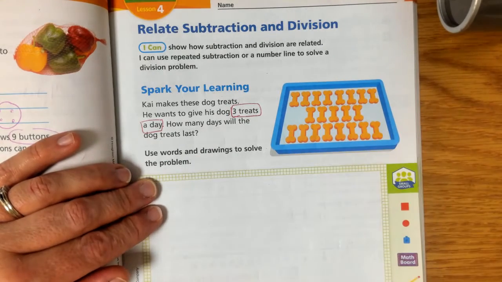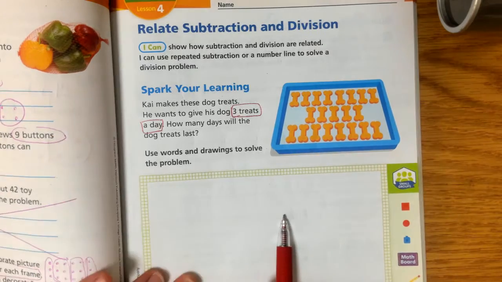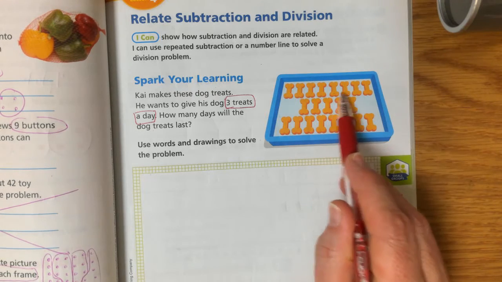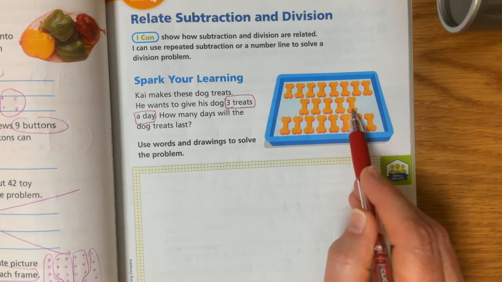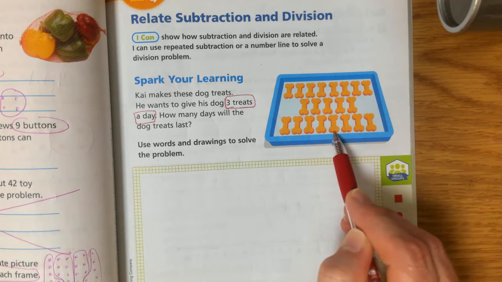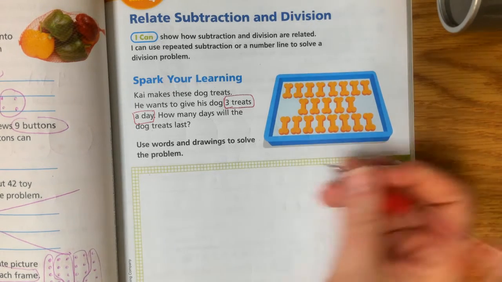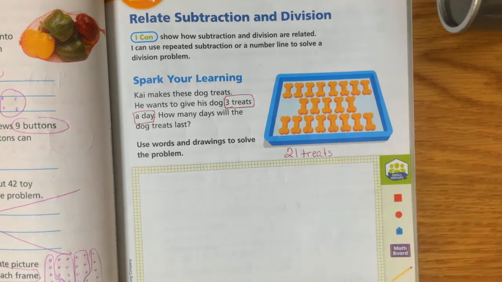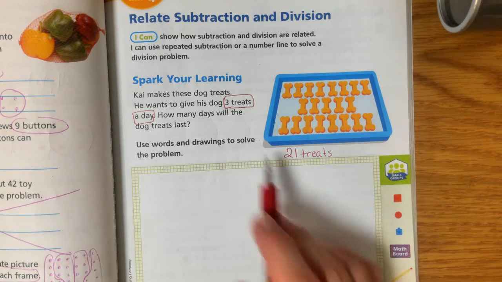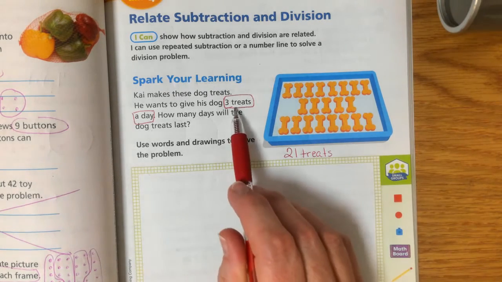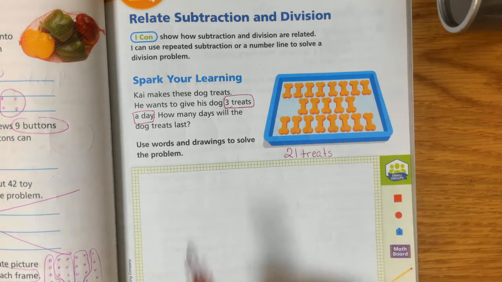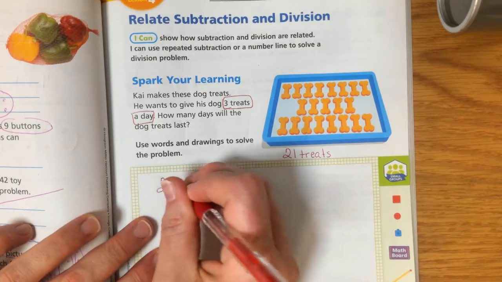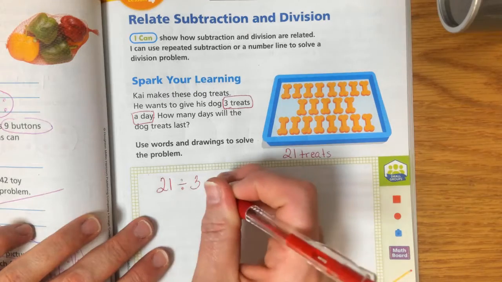Well, it doesn't tell us how many he made, but we have a picture here, and we can count them to see how many total treats he made. So he made 1, 2, 3, 4, 5, 6, 7, 8, 9, 10, 11, 12, 13, 14, 15, 16, 17, 18, 19, 20, 21. So he made 21 treats. So now we need to figure out how many days he can feed his dog 3 treats per day. So for the division problem, we're going to have 21 total treats divided by 3 treats every day.